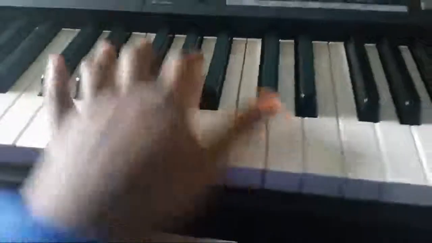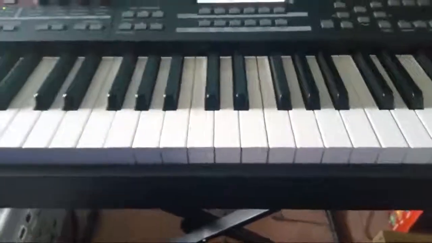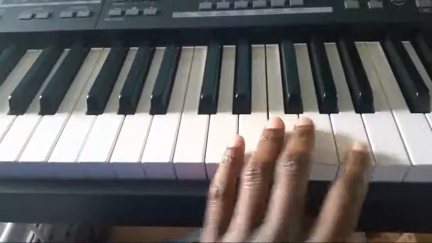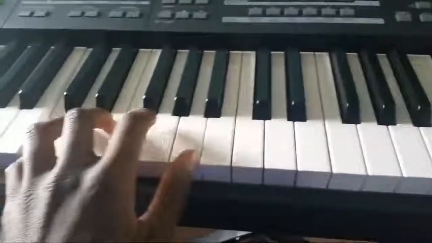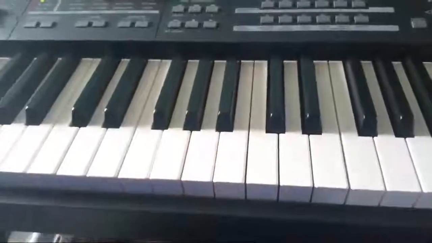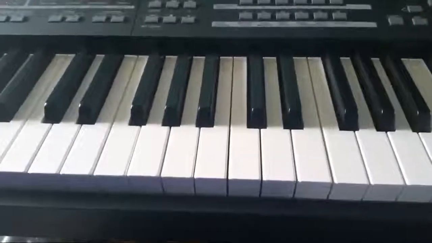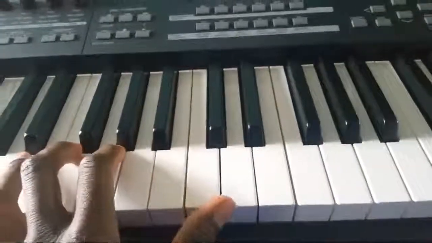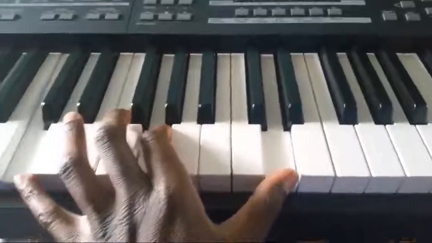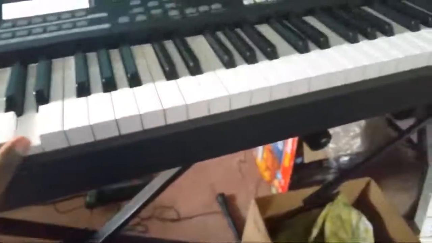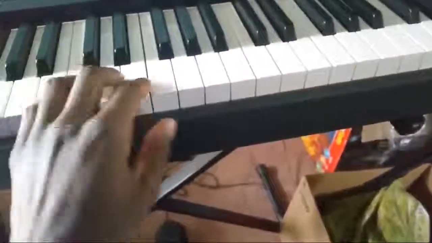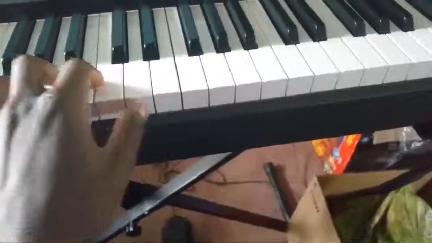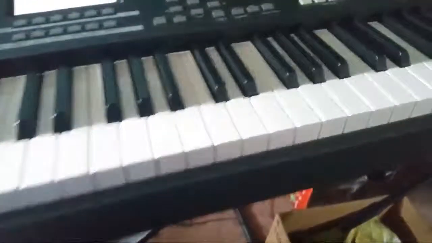So that would be the main reason I got the MoXF. Plus, it is 88 keys. My Keystation is only 61 keys. This is 88 keys. They are graded hammer action, so it's much easier to play piano on it, and I like the touch. I had to get a little bit used to it because of that. Not that it's too hard to play, but it changed the dynamics of how I play. Anyway, this is not a review of the MoXF.